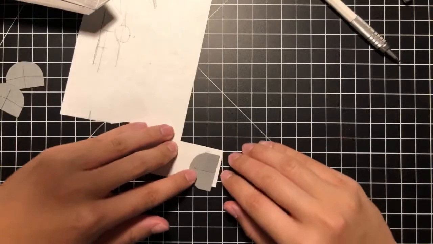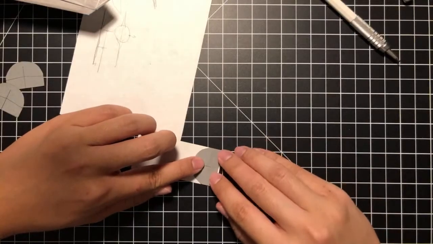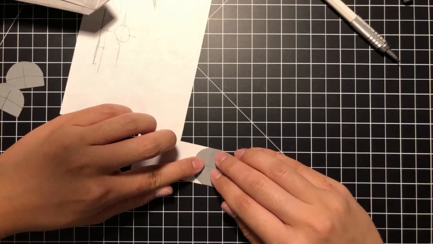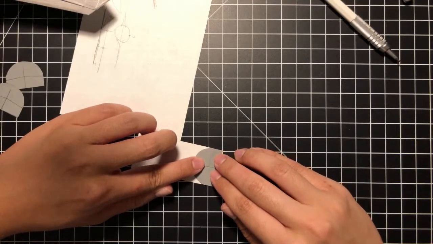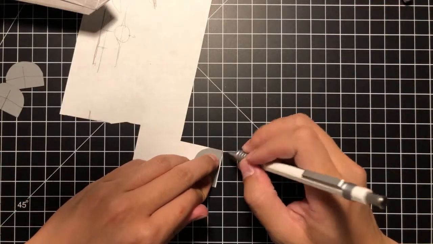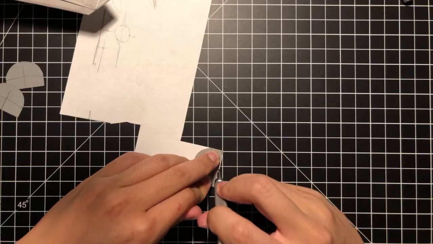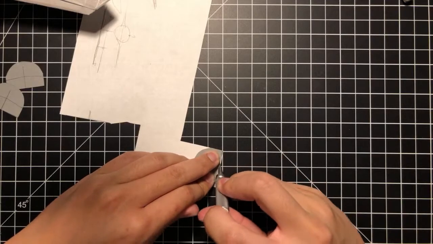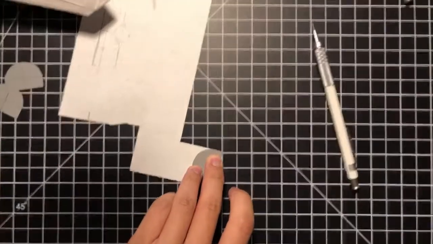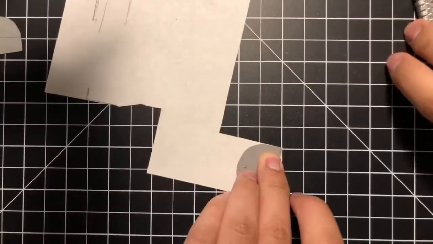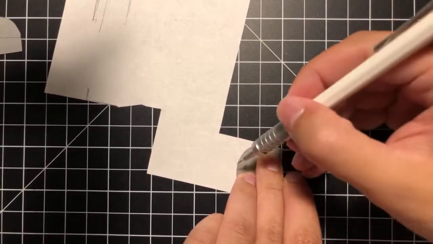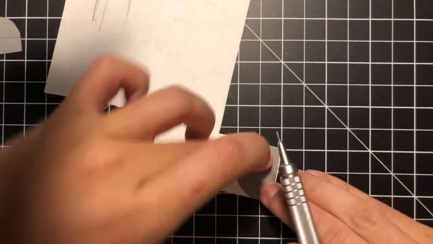We're trying to be efficient here with the use of materials, so we're going to put this in right about here. This is going to be really tight, but it's going to make good use of what would otherwise be scrap material. Let me zoom in a little closer to see some of the details here. I'm guiding my pencil across the template.